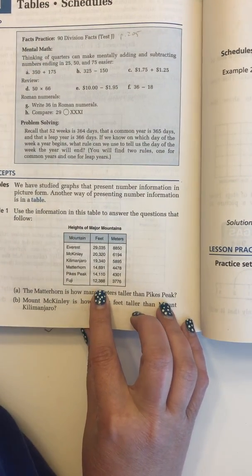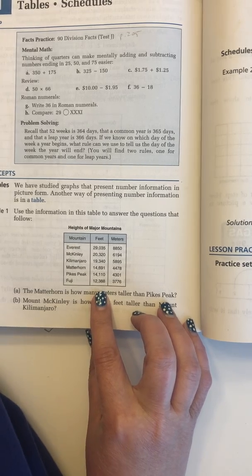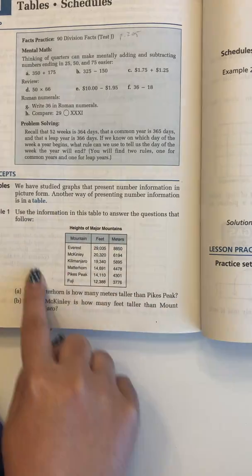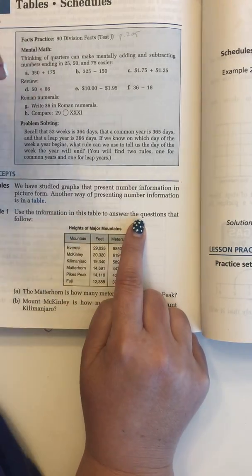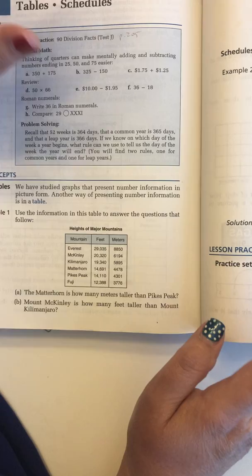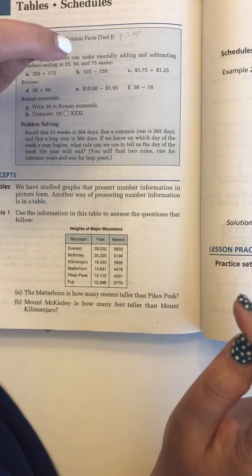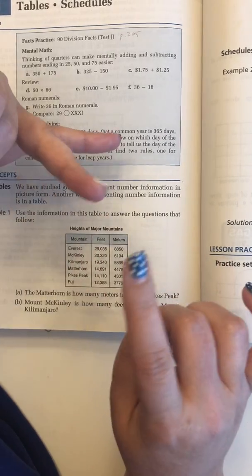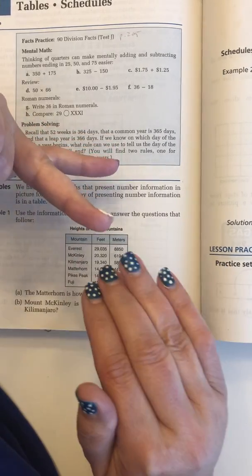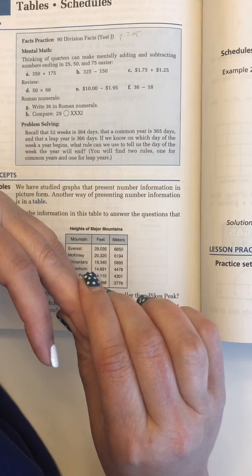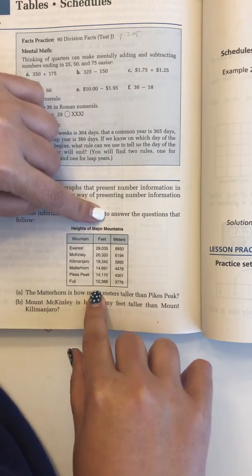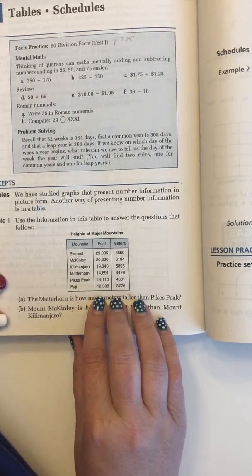I am on page 470 on lesson 101. Looking at this table right here. So let's just understand the table. Let's not worry about the questions or anything at this point. The first thing we need to do is understand our table. So we've done bar graphs, we've done circle graphs or pie graphs, and we've done line graphs that told us about information. So this is just another way to present information in a table.